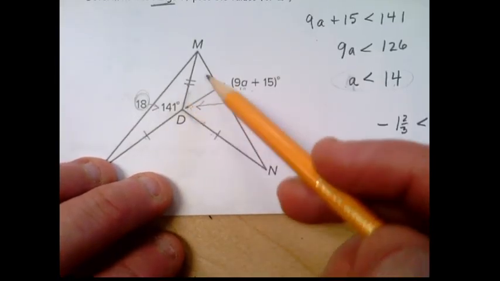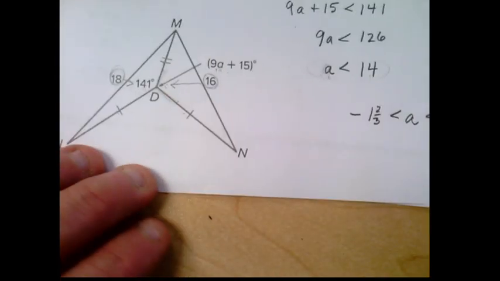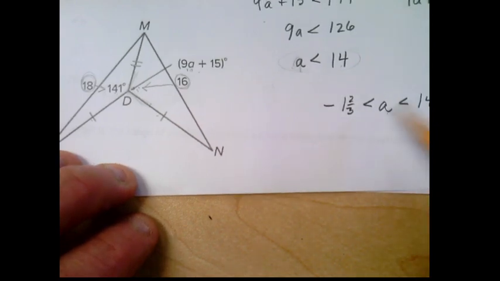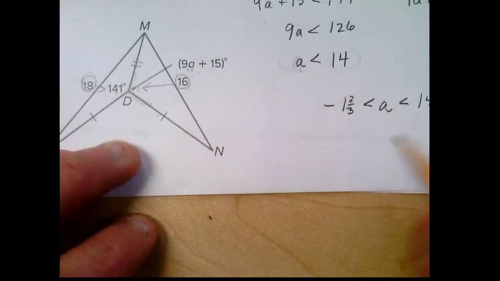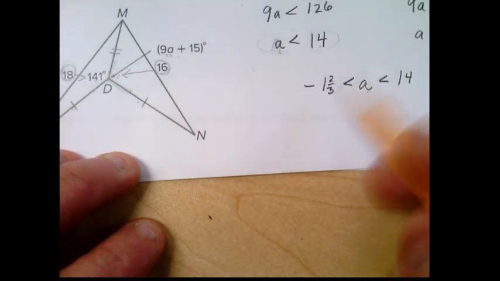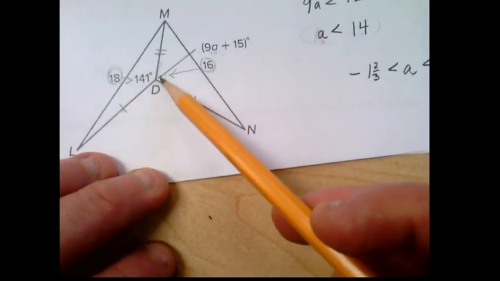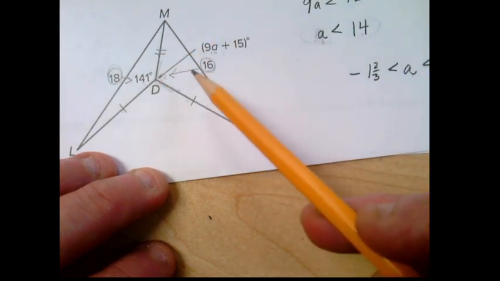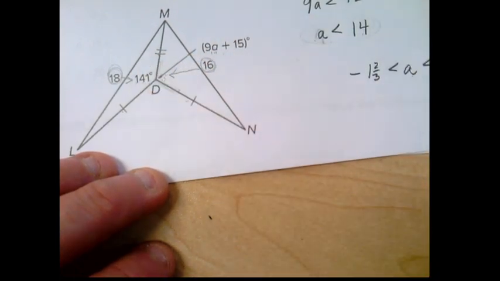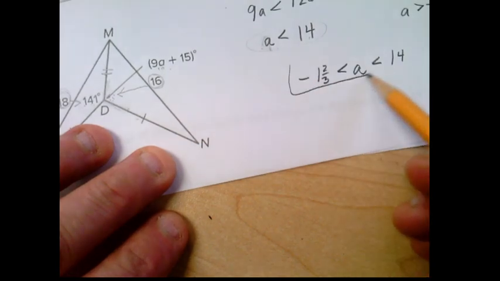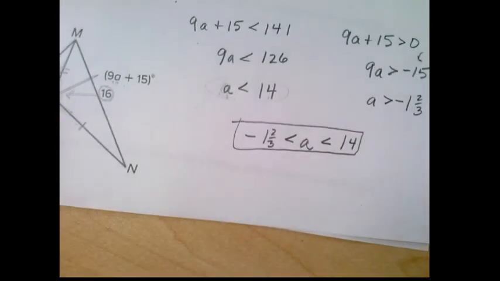It's probably not 6 degrees, but in order for it to exist, it would have to be greater than negative 1 2/3. So yes, that meets that requirement. So again, am I saying I know what the measure of this angle is? No, not this time. But since I know this angle has to be smaller than this one, I do have a range of possible solutions for A. Hopefully that makes sense there, folks.